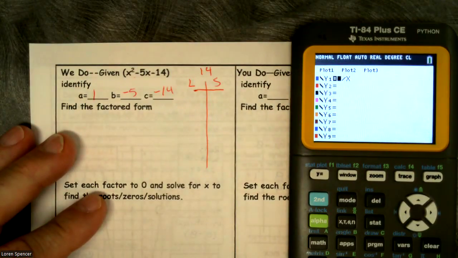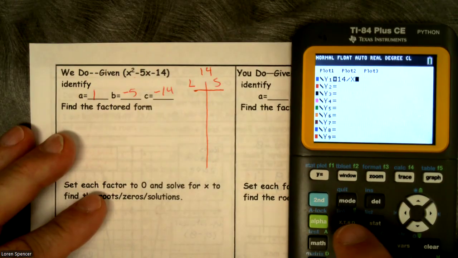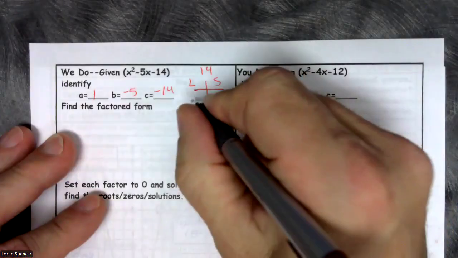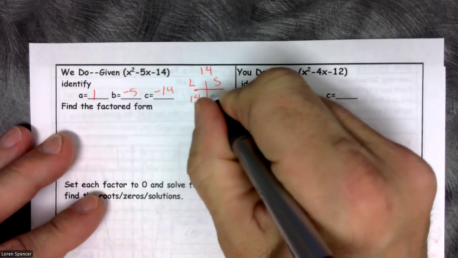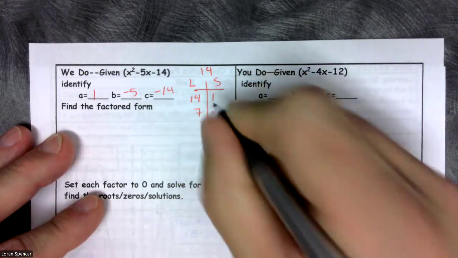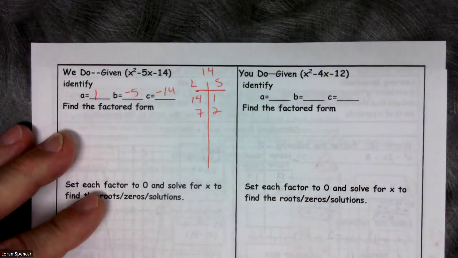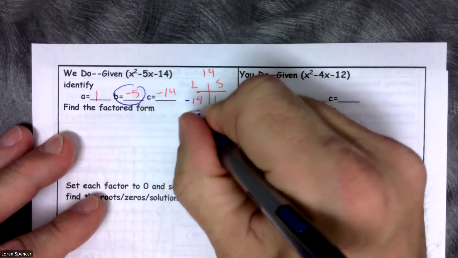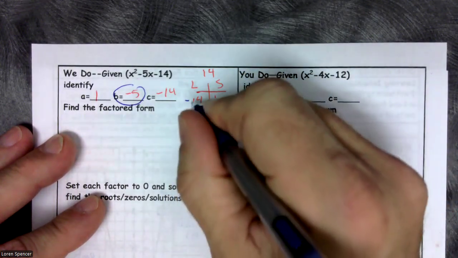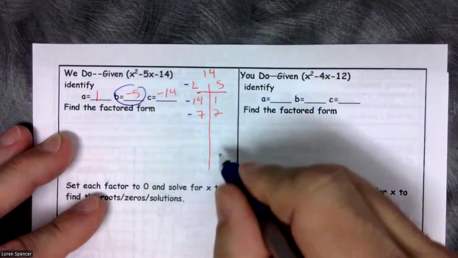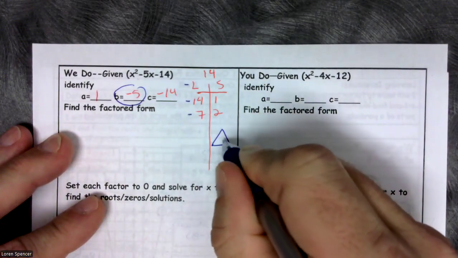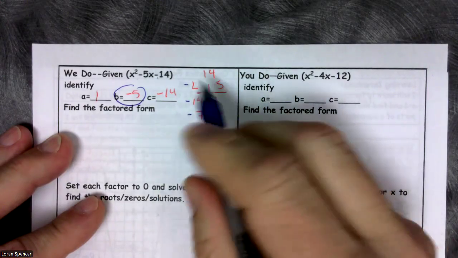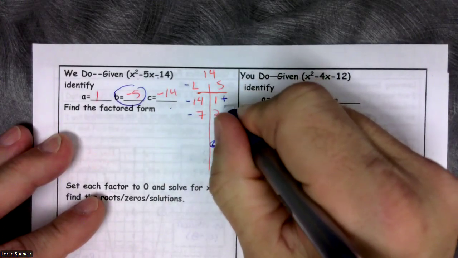So y equals 14 divided by x, blue table, and we get 14 and 1 and 7 and 2. I look at B, and B is negative, so that means my large factor is negative. And in this case, when we draw the triangle, I have two negatives, which means my small factor is positive.